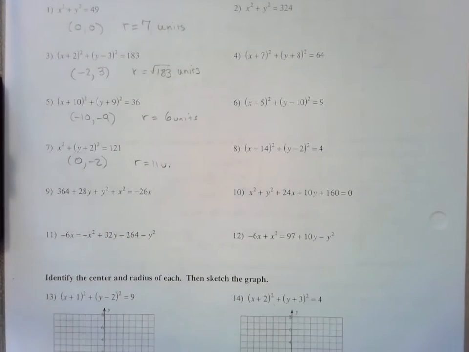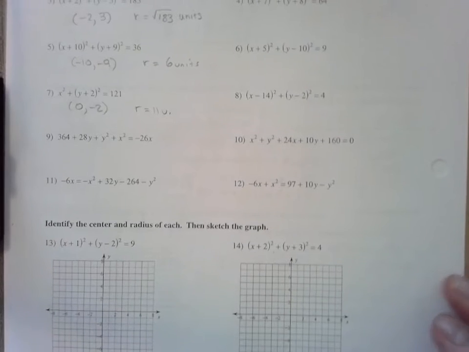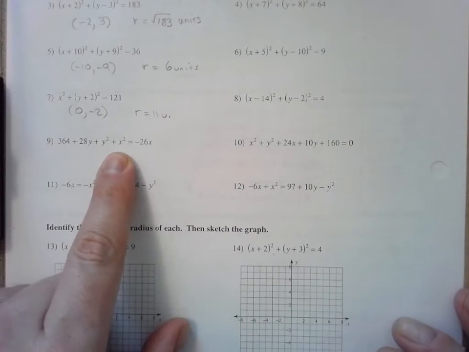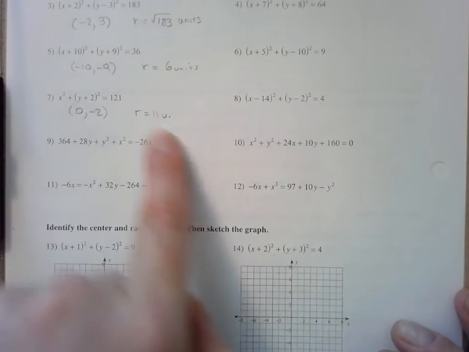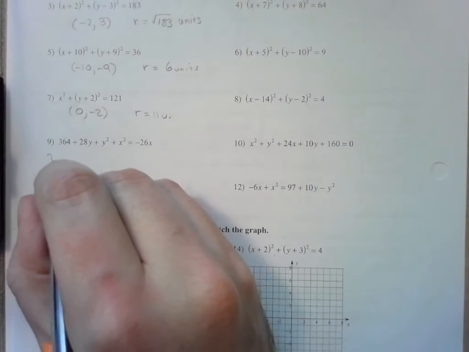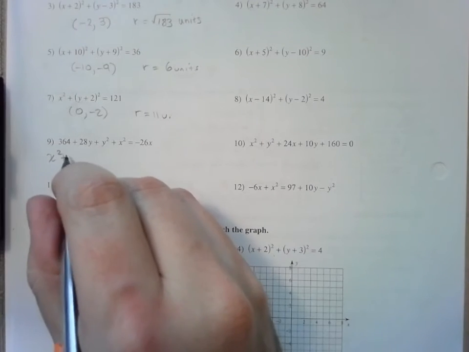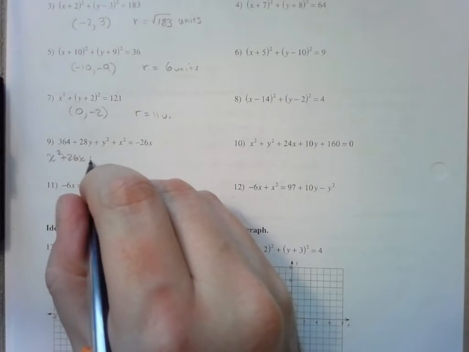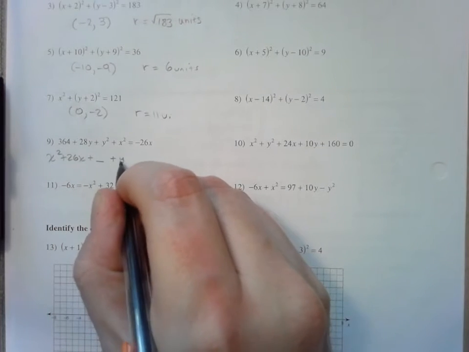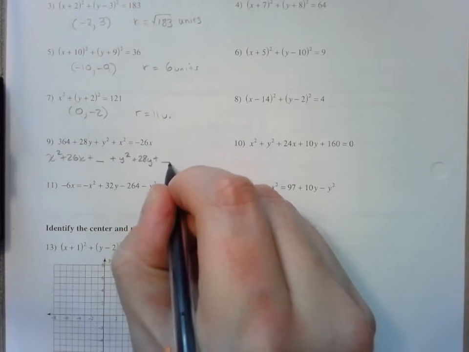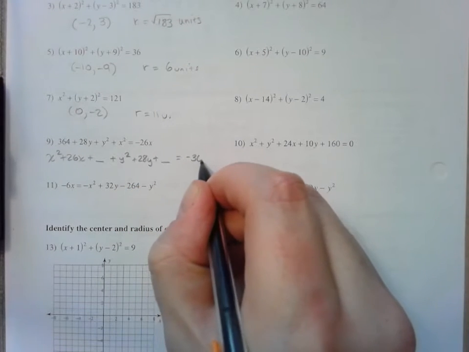Now we get to the fun ones, 9 and 11. In this case, I have an x term, but it needs to be next to the x squared, and I have a constant term that really should be across. Let's switch these places. I'm also going to write things in a better order for us. So when I bring the 26 to the left, it becomes positive 26x plus blank plus y squared plus 28y plus blank equals -364.